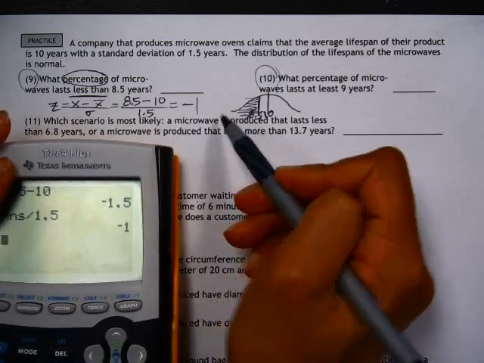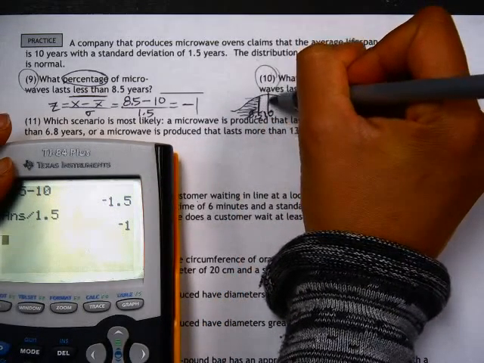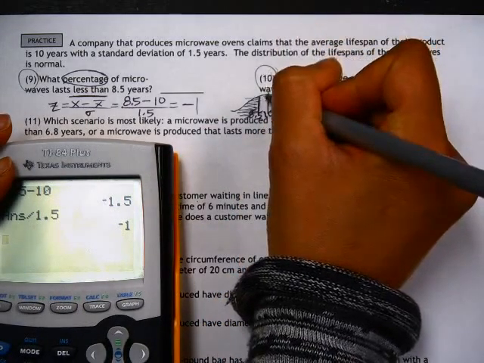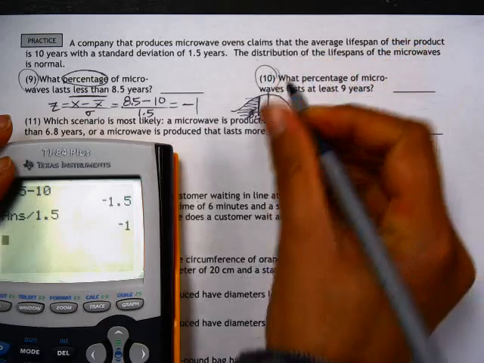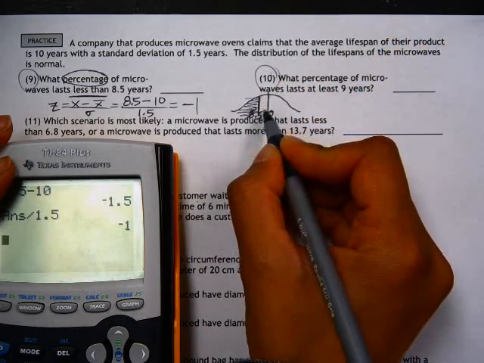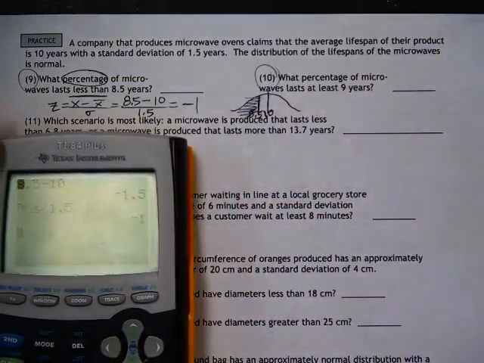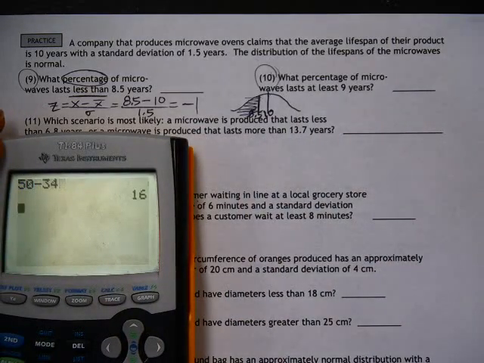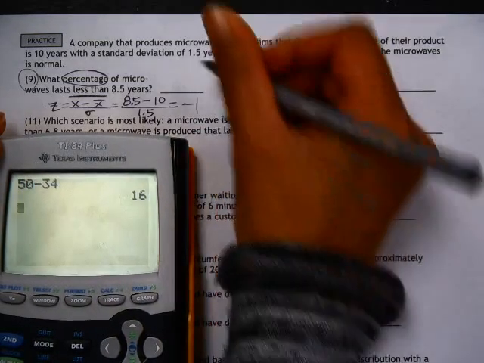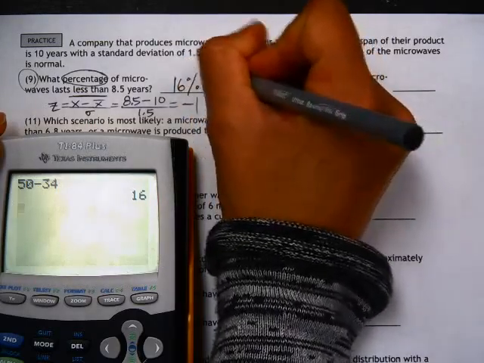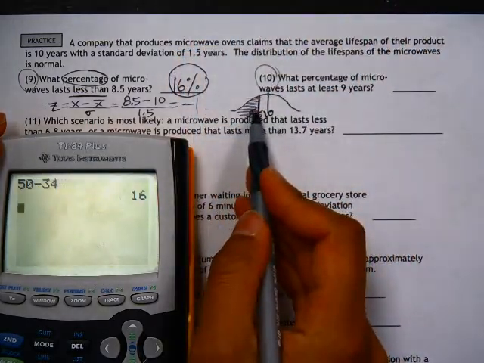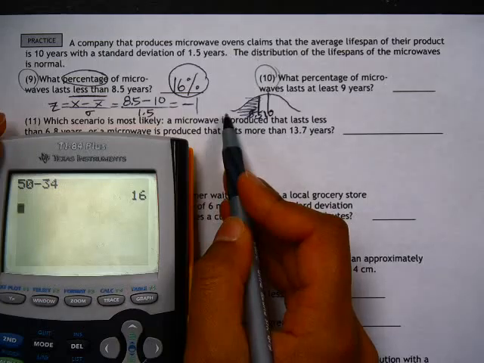Since this is 50%, and this little bar right here is exactly 34%, then 50 minus 34%, that would leave 16% of microwaves last less than 8.5 years.